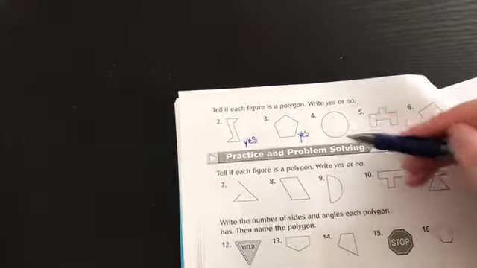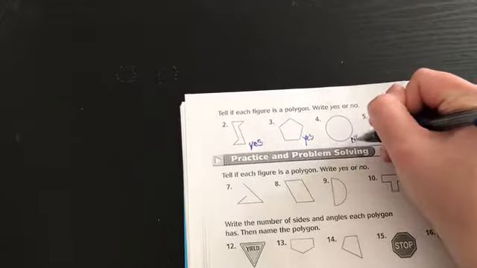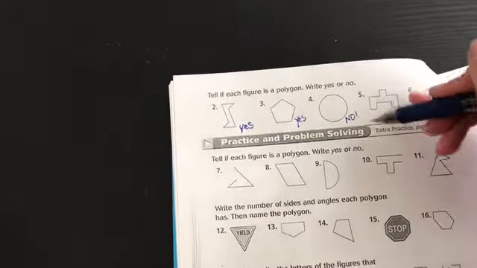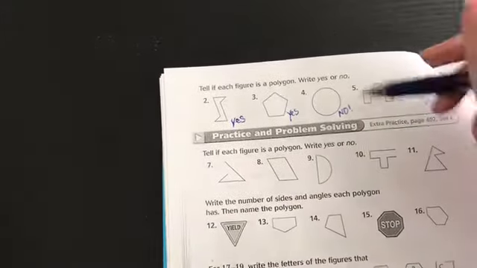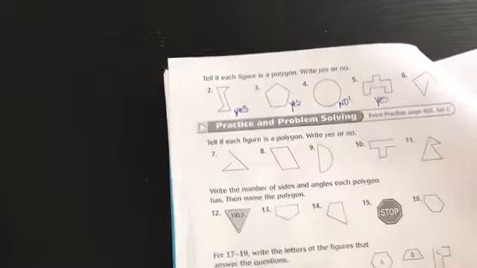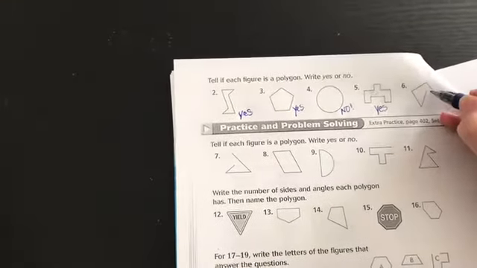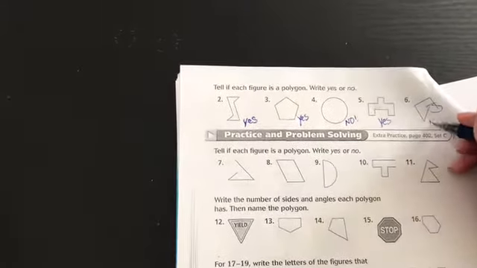Here's the circle again. We already know that a circle is not a polygon. No. This one, although it looks kind of funky, it doesn't have any gaps. It's enclosed all the way and straight lines. So we're going to say yes, a polygon. And this one over here, right away I see this gap. And if it has a gap, it is not a polygon.